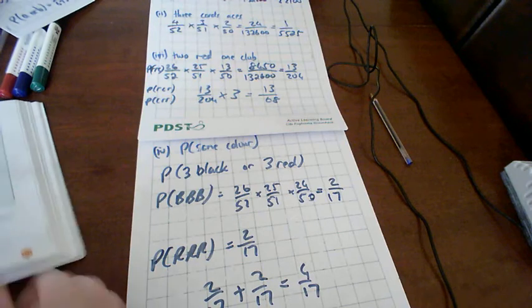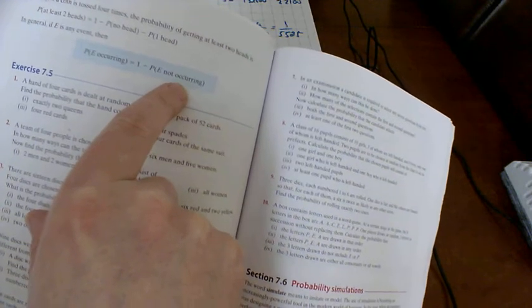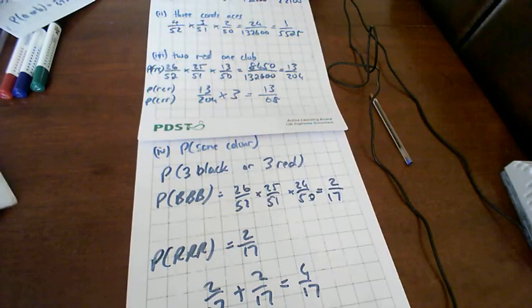And again, just read the last one. It's something that we've talked about before. Events occurring at least once means the probability of E occurring is 1 minus E not occurring. Okay, so at least once, you just find out what's the probability of it not occurring and then take it from 1, instead of working out all the combinations of it happening at least once.